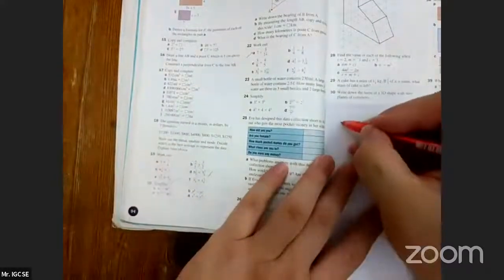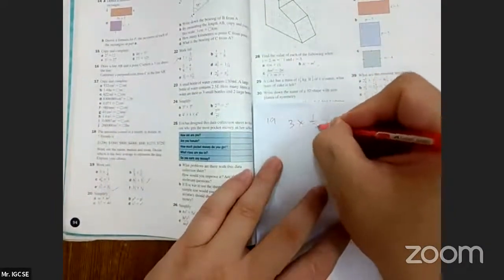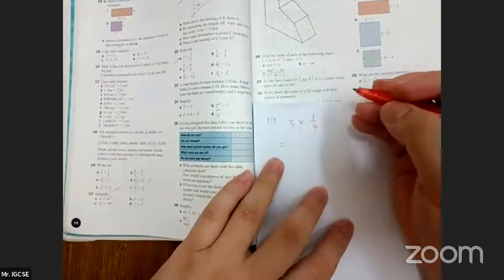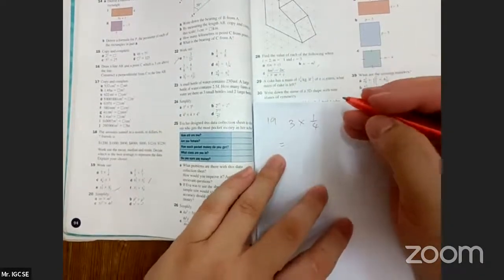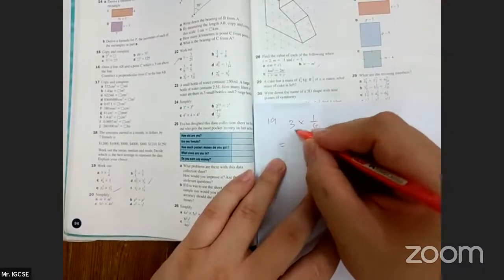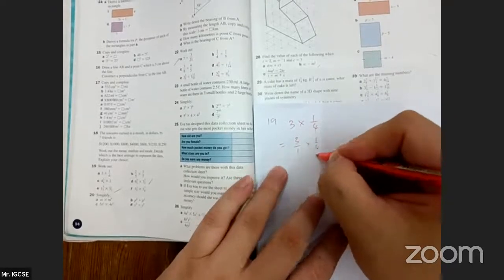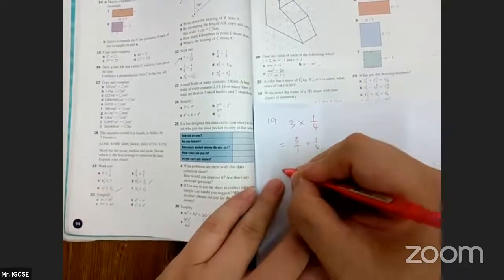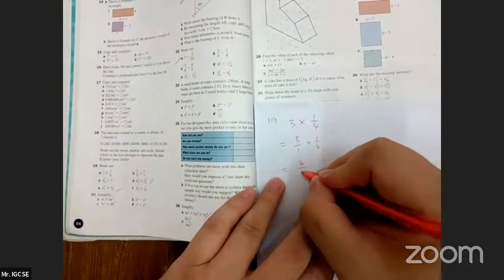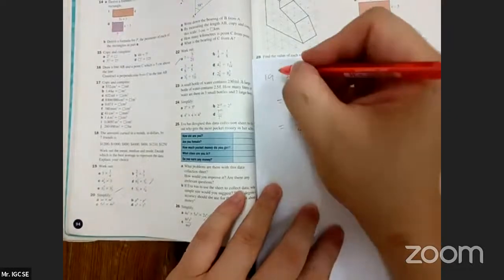So we shall go to number 19. You can see it is 3 over 1, 4. So this one will become 3 over 1, 4. It's 3 over 1 is 1 over 4. So the above and above, the denominator and the numerator, so we get 3 over 4.